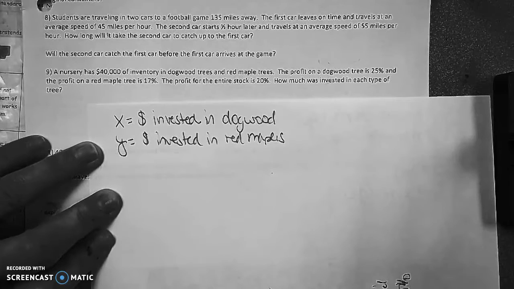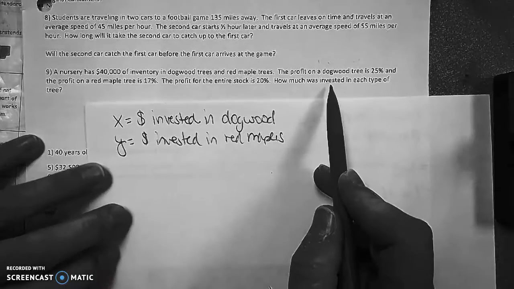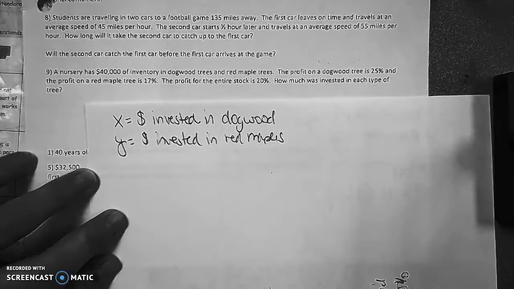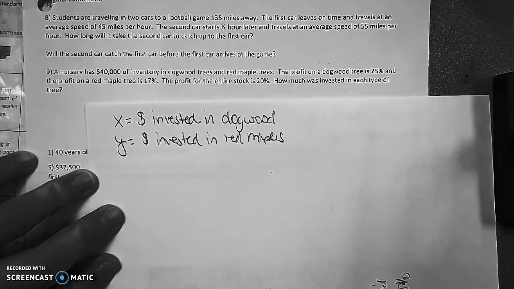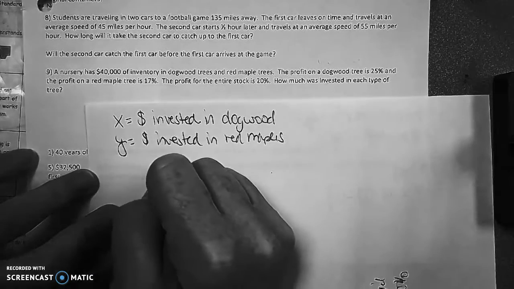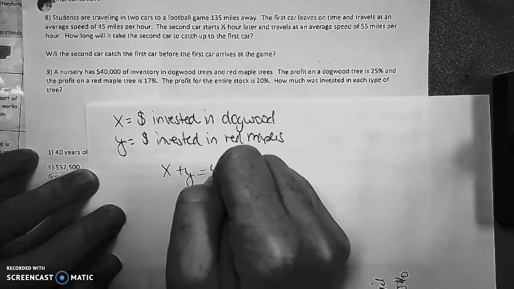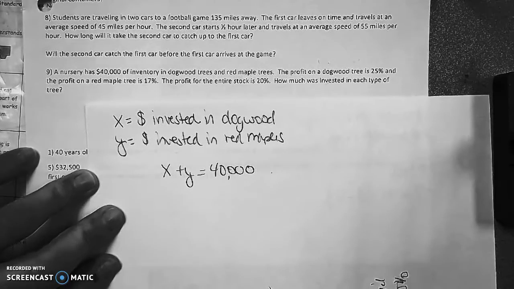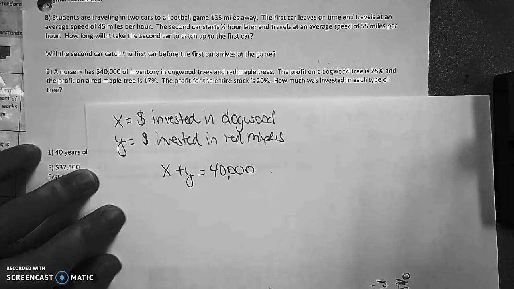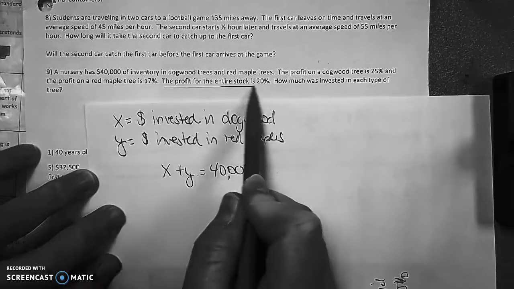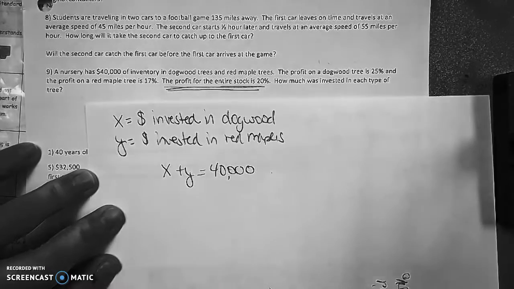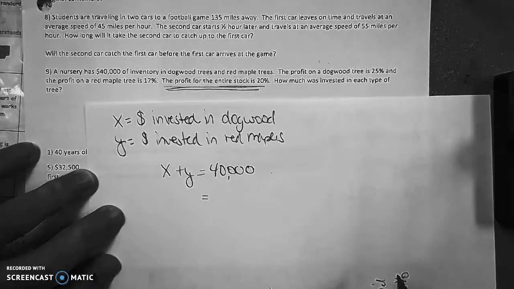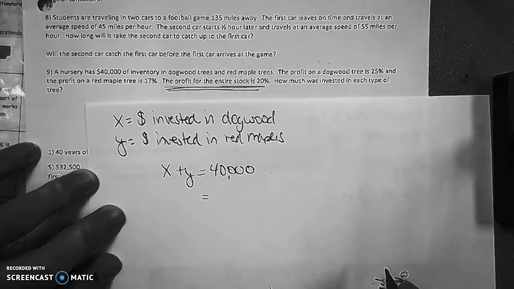So a few of you asked about number 9. As I'm looking at number 9, it asks you how much was invested in each type of tree. So I let X be the money invested in dogwood trees and Y be the money invested in maple trees. And the very first sentence gives you how much money you invested in all. And so there's one of your 2 equations. From there, it's talking about profit. Okay. So it says that you have a total for profit. It says that you make 20% of your stock.